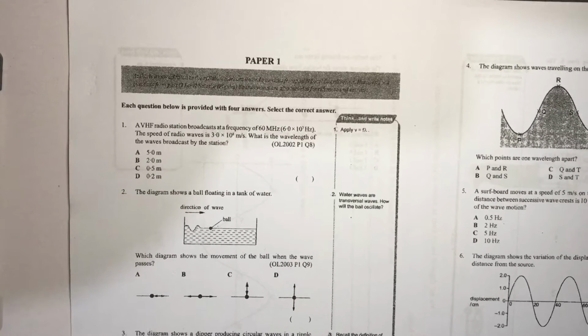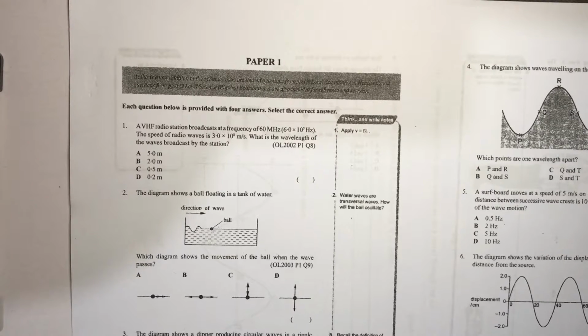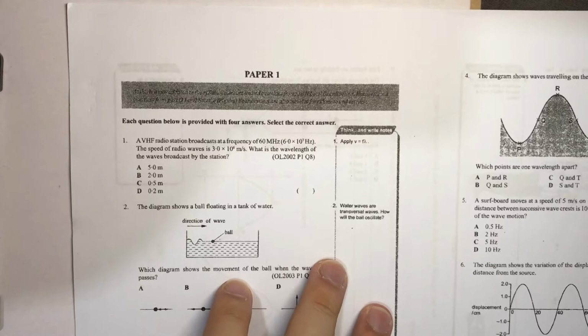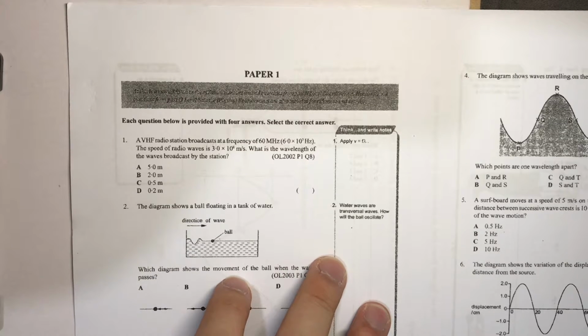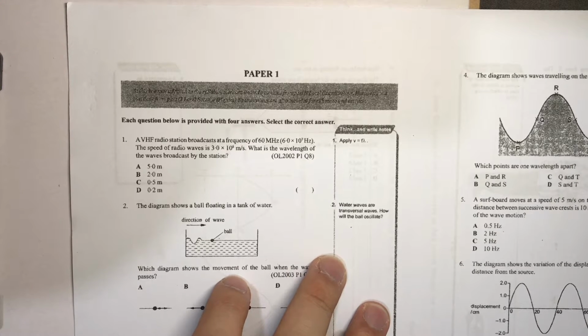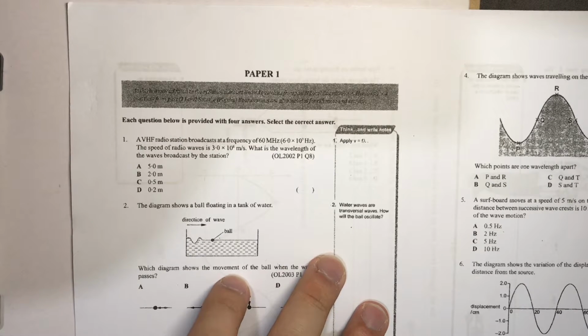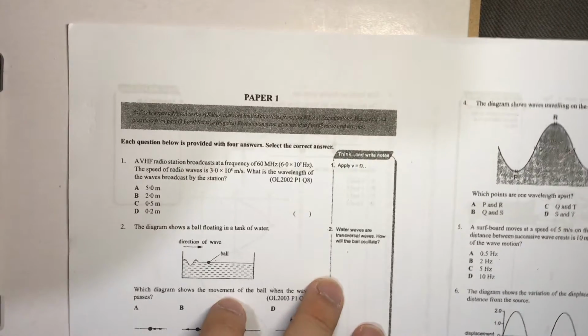Let's briefly recap the few main ideas in waves. The first is what kind of waves there are. You have your transverse and your longitudinal waves. The second concept you need to know is the various vocabulary of waves. For example, what's a crest, what's a trough, what's amplitude, wavelength, and frequency. And last but not least, you have your two formulas for waves.